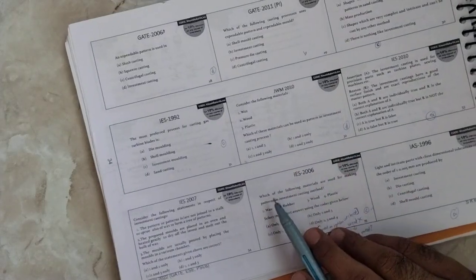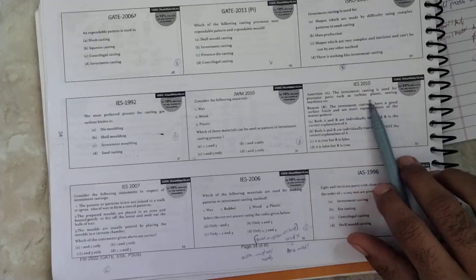Plastics and wax. Okay. Investment casting is used for precision casting certainly.